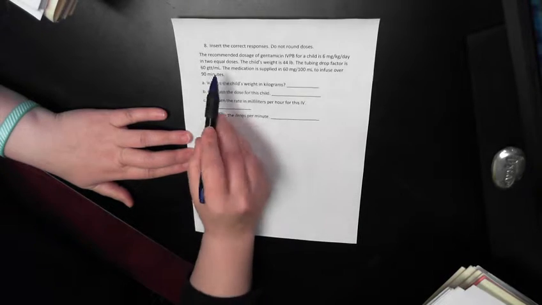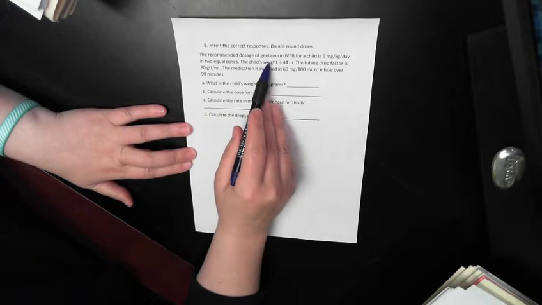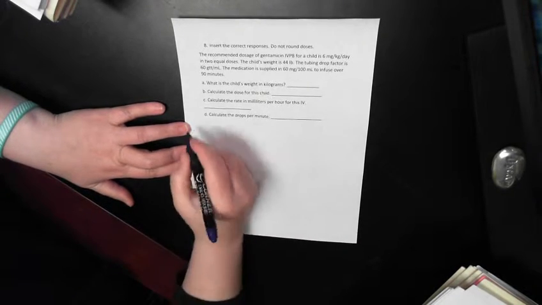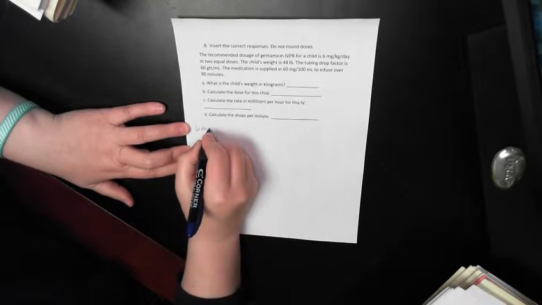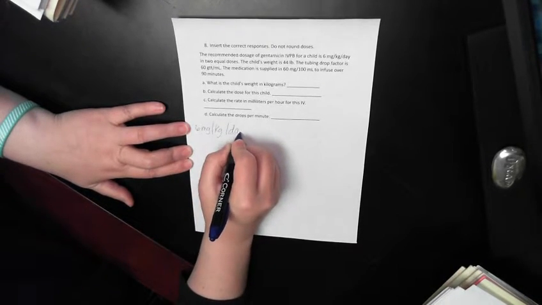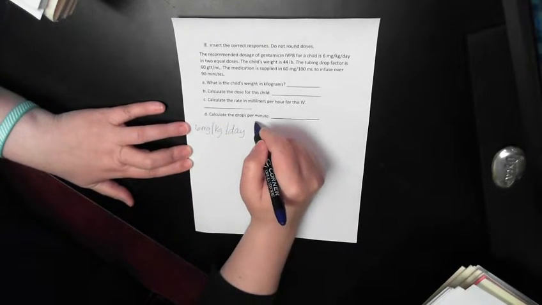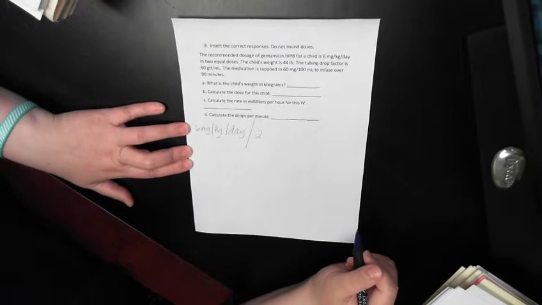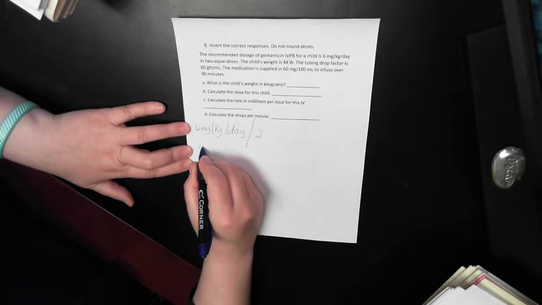So here we have the recommended dosage of gentamicin for a child is 6 milligrams per kilogram per day in 2 equal doses. So then we're ultimately going to divide that by 2. The child's weight is 44 pounds.